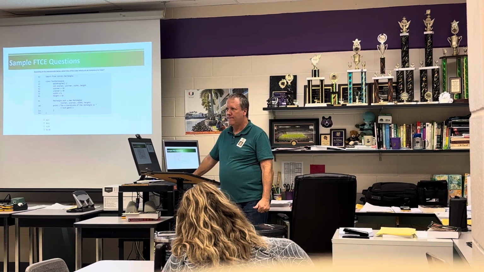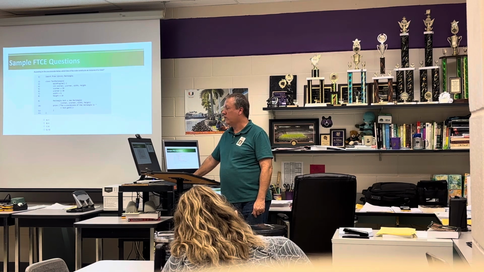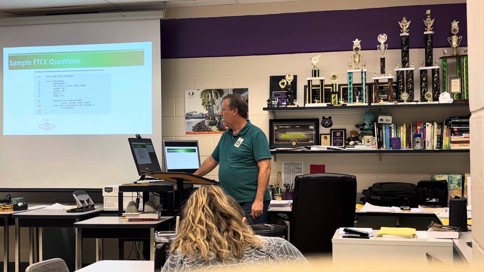Your thoughts? Line 9. Yeah, I'm making a rectangle object with that equals. You know what's the keyword that gives it away? New. Right? That means I'm constructing an object. Cool. It is line 9.